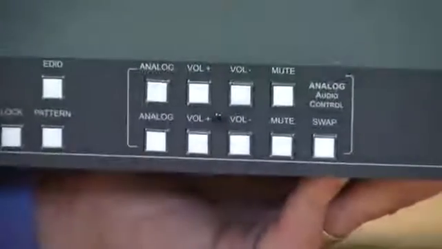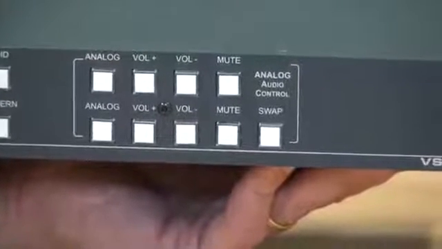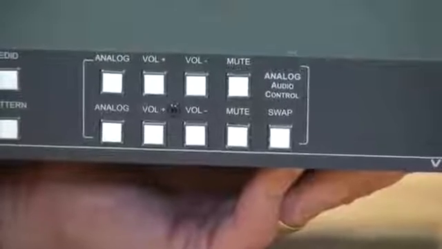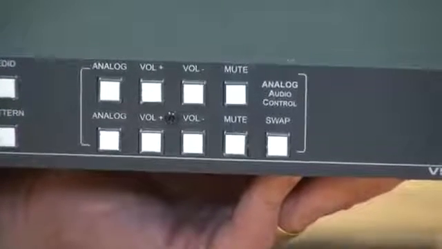The final button is the swap, and that allows us to switch the input that is on output 2 to the input that is on output 1 and vice versa.